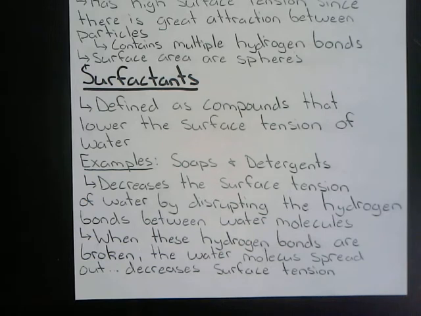Okay, so now we can move on to our final topics here of liquids, and that is cohesion and adhesion. Cohesion is defined as the force of attraction between identical molecules.